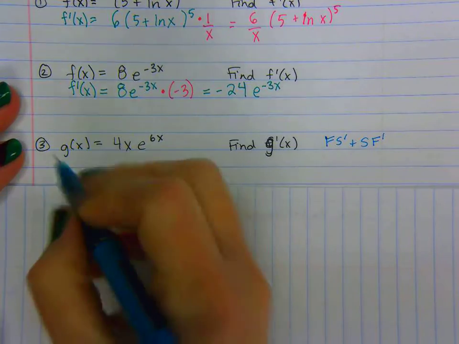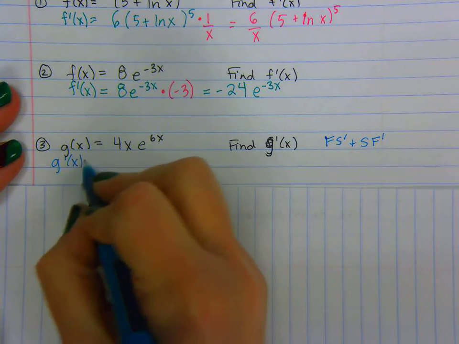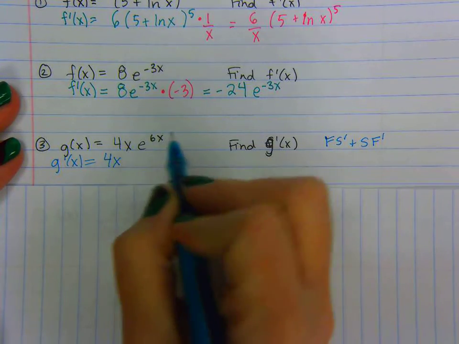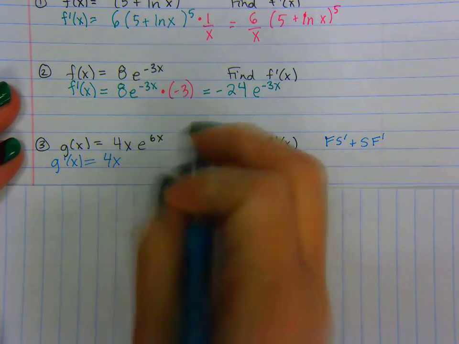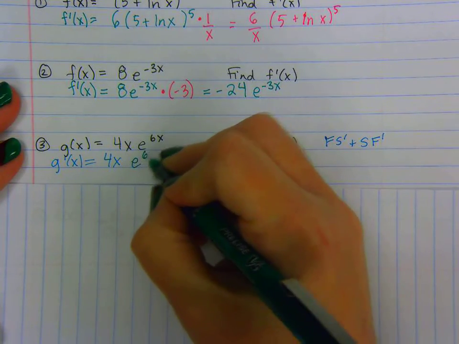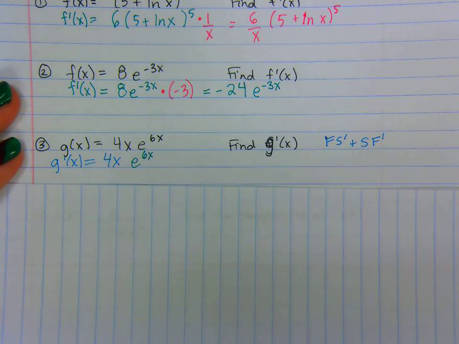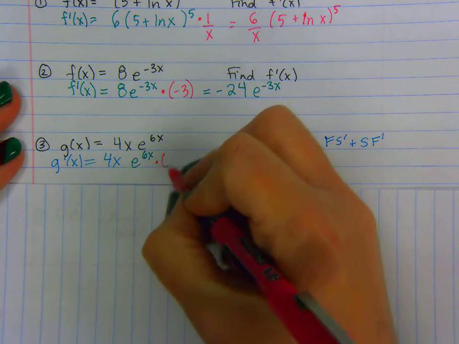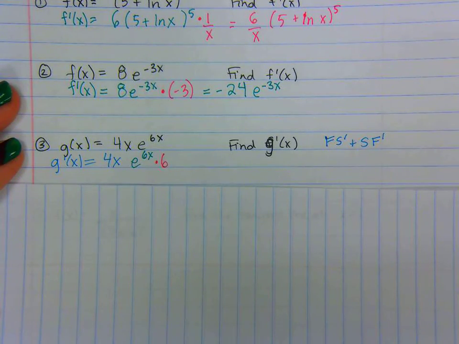Okay, so g prime of x will be the first, which is 4x, times the derivative of the second. Well, here's where our chain rule comes in. So this is e to the 6x, and then the derivative of the inside function, which is just 6x, is 6. Okay?